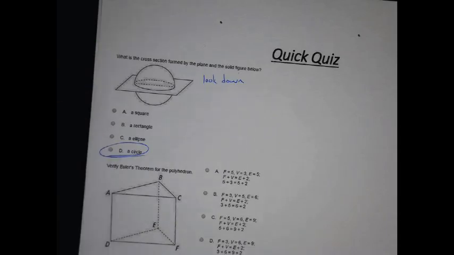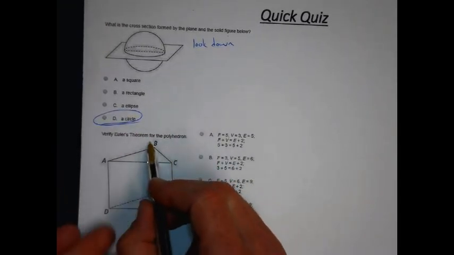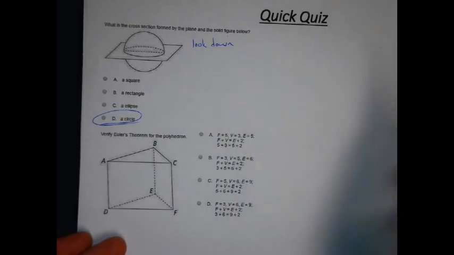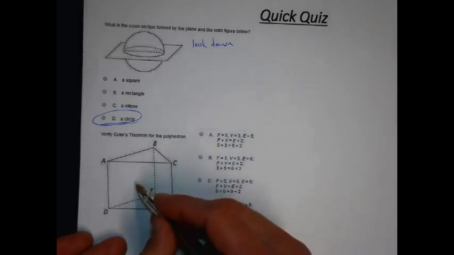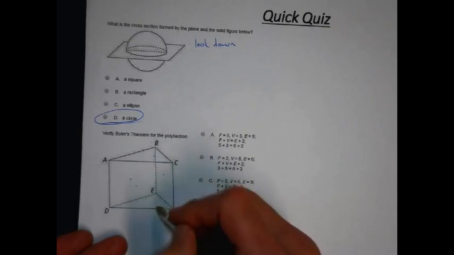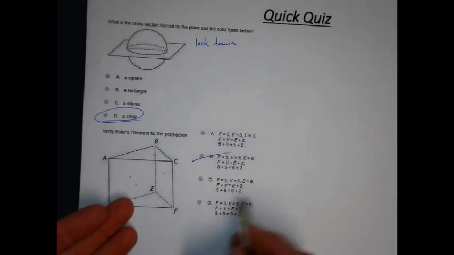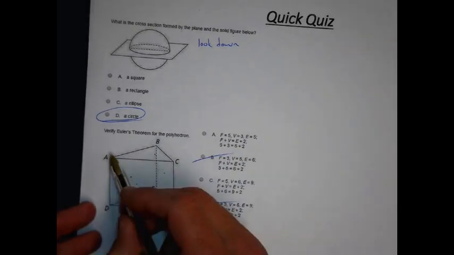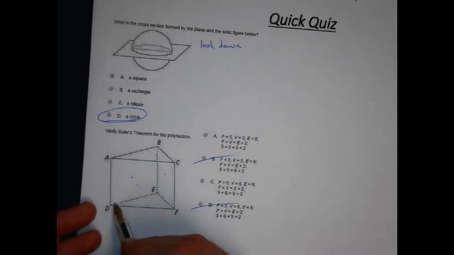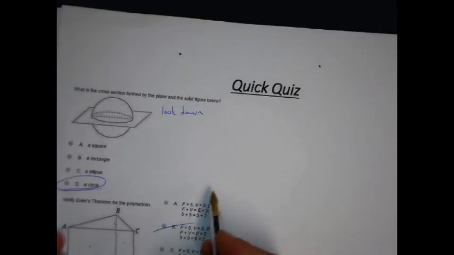This is visualization. And then for the last question, we'll wrap this up to see if we can remember Euler's theorem. For the polyhedron, Euler's theorem talks about the number of faces. So in this slice of cheese, with the front, 1, 2, 3 around the side, and then 4, 5, there's 5 faces. That knocks out B and that knocks out D. The next is the number of vertices. So we have 1, 2, 3, 4, 5, 6 vertices. That's not A, so that is C.